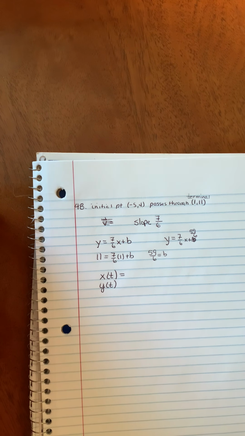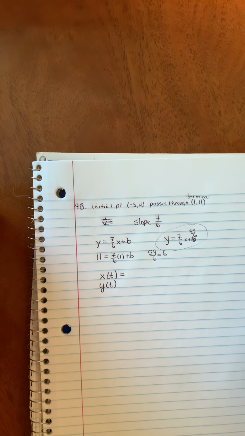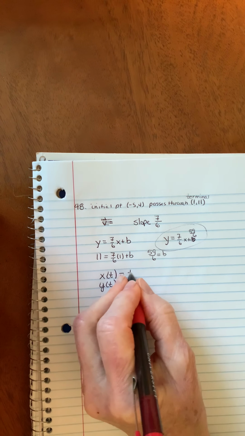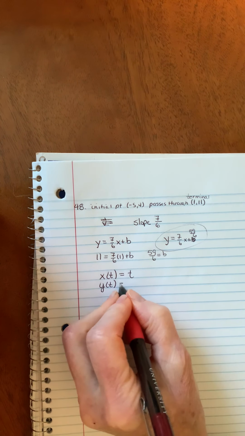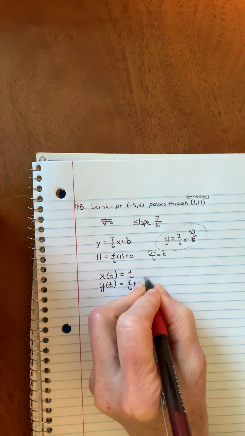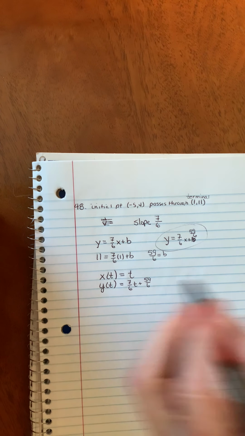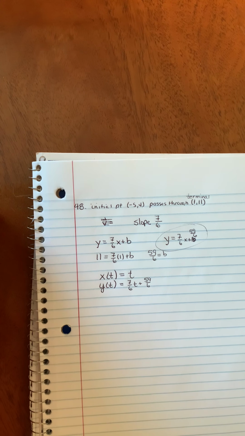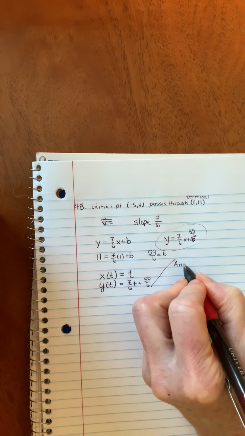So, one method that you could use is you could say, okay, x is t, and then y is, look at this, 7/6 t plus 59/6. Now, that is not very exciting, and it really doesn't work terribly well with this initial point and all that kind of stuff. So let me go back and do another method.